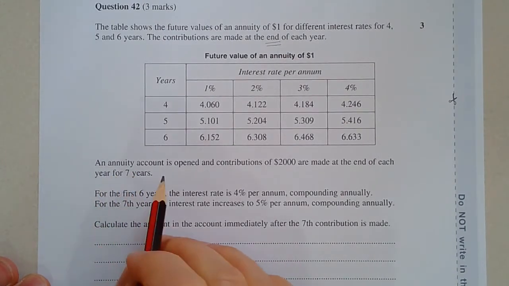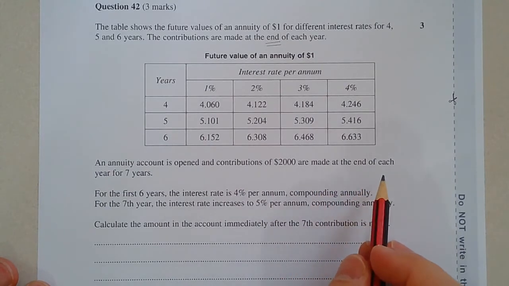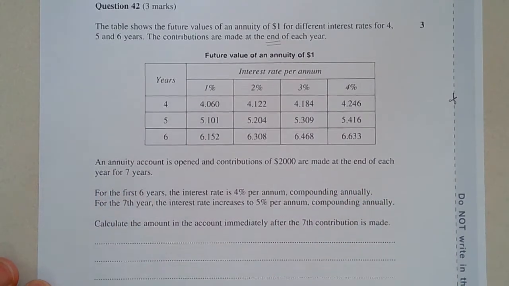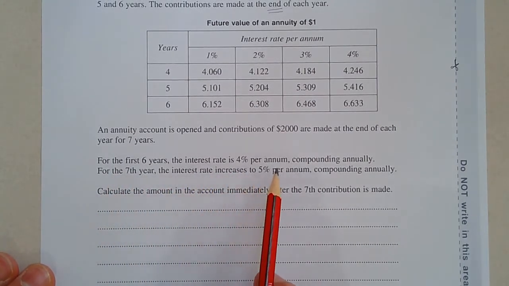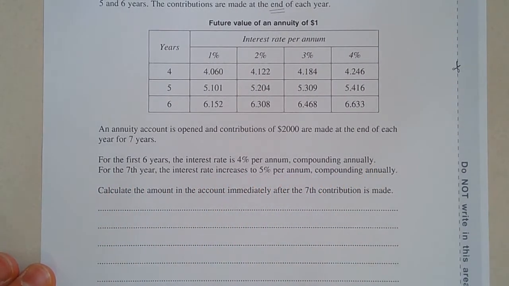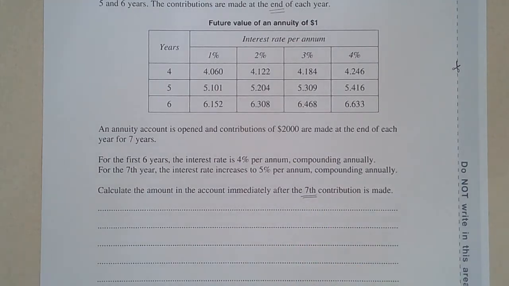An annuity account is opened and contributions of $2,000 are made at the end of each year for 7 years. For the first 6 years, the interest rate is 4% per annum, compounded annually. For the 7th year, however, the interest rate increases to 5% per annum, compounded annually. So calculate the amount in the account immediately after the 7th contribution is made.